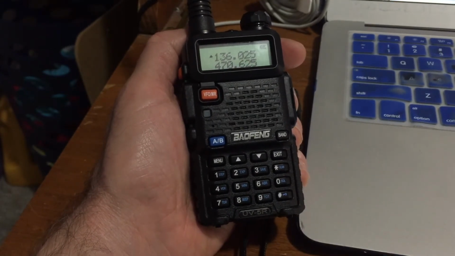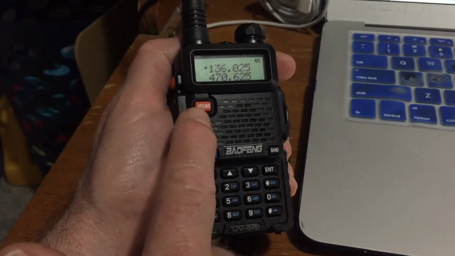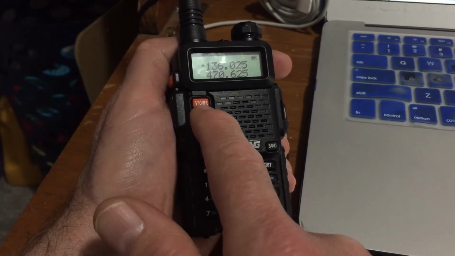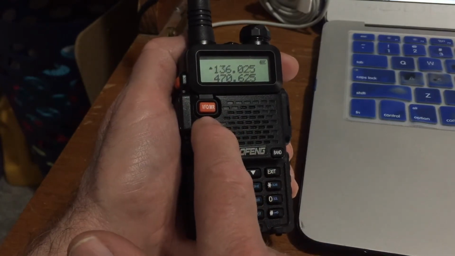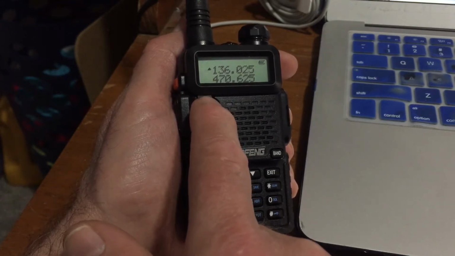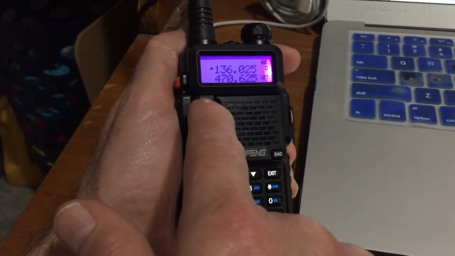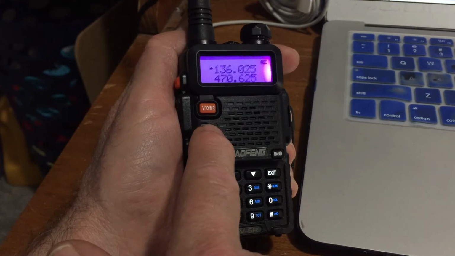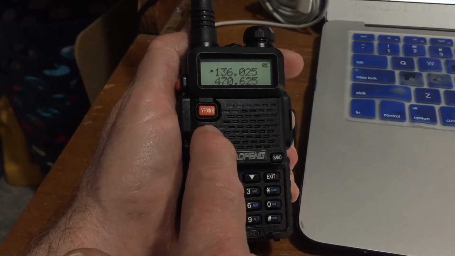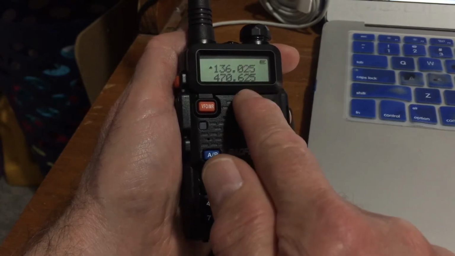Locate the VFO/MR button. It stands for Variable Frequency Oscillator / memory key. Press and hold this. In Chinese, the radio will announce frequency mode or channel mode. It toggles back and forth. You need to toggle that until you get to the frequency mode. You can tell it's frequency mode when there are no channel numbers shown. Right now, this is frequency mode.